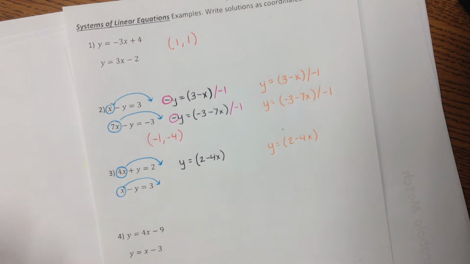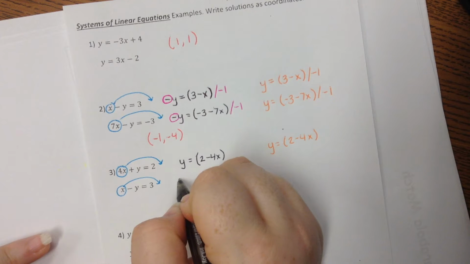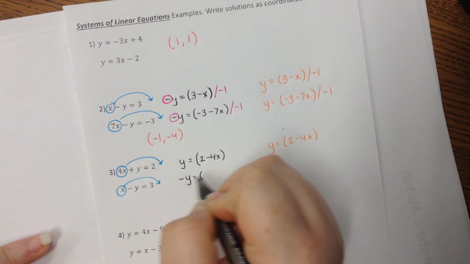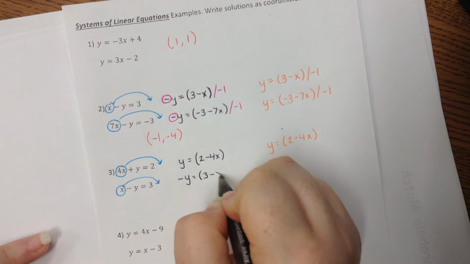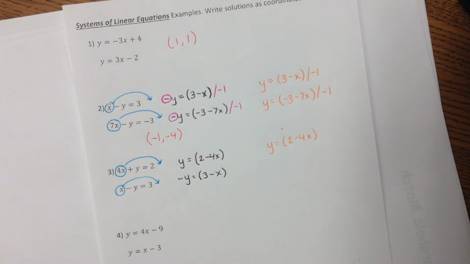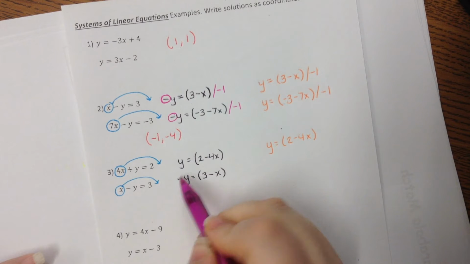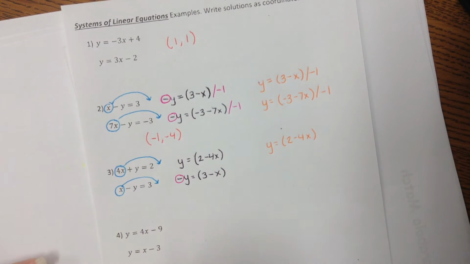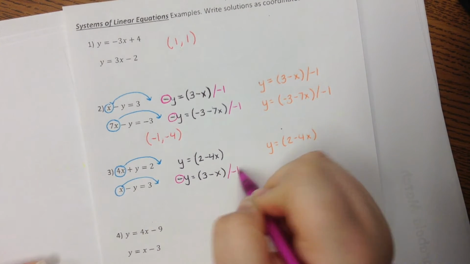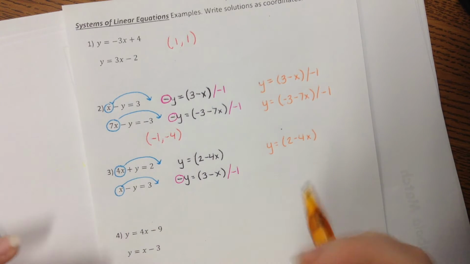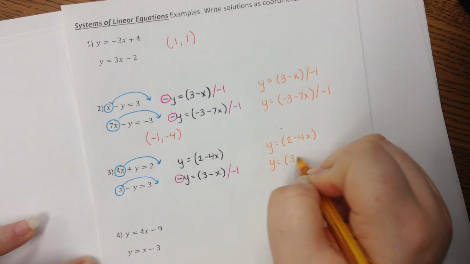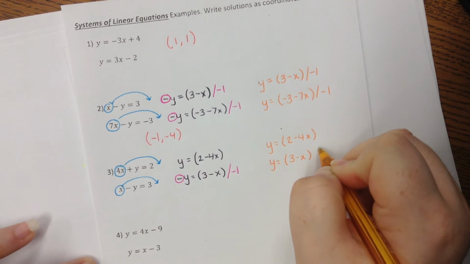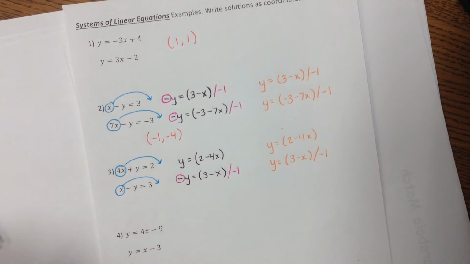So again, I have negative y equals parentheses, I have a 3. Then I have to move my x, so I have to subtract the x, close parentheses. Now this time there is something attached to the y, so I have to divide by negative 1. So again, my equation will be y equals parentheses 3 minus x, close parentheses, divided by negative 1.